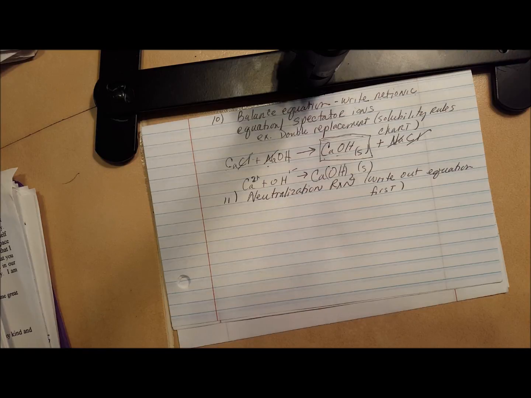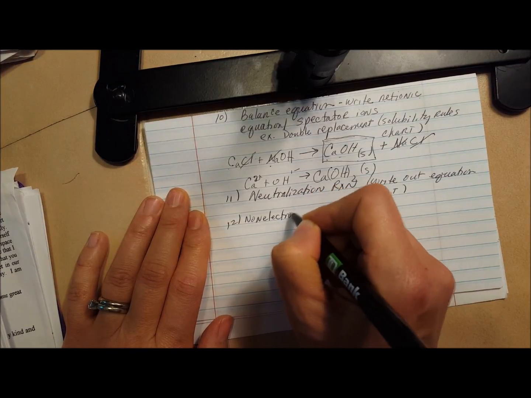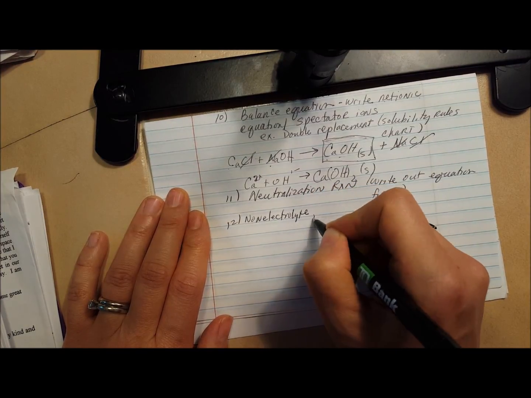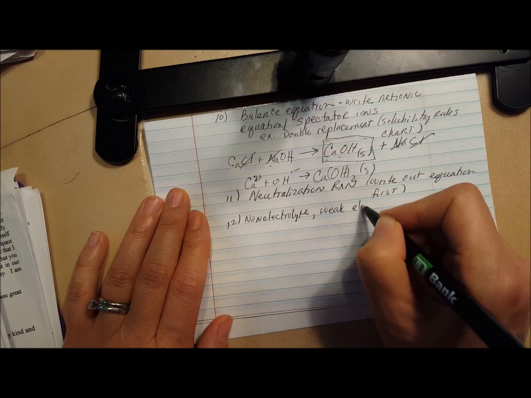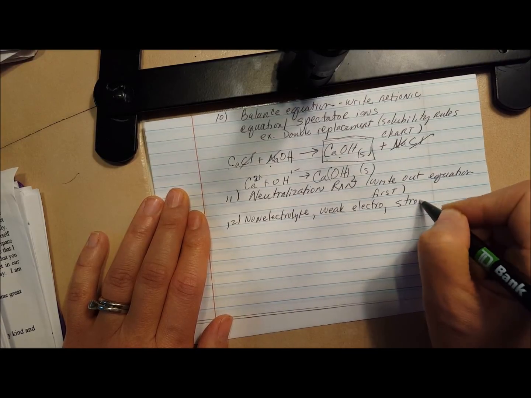The other thing that you need to know is the difference between non-electrolyte, weak electrolyte, and strong electrolyte.